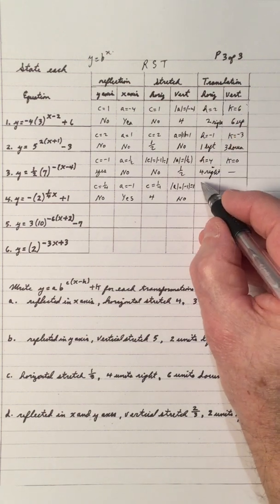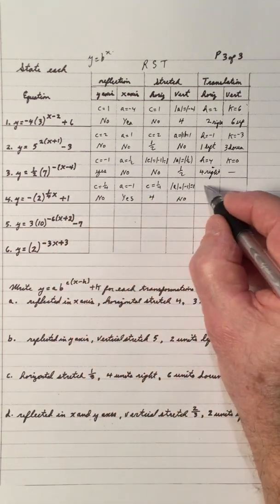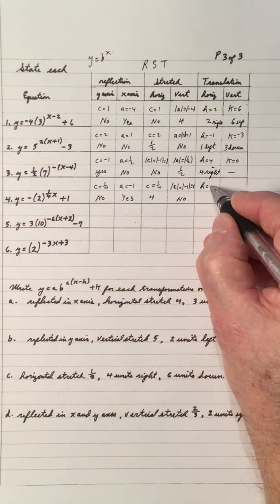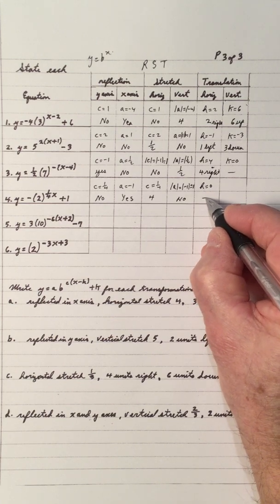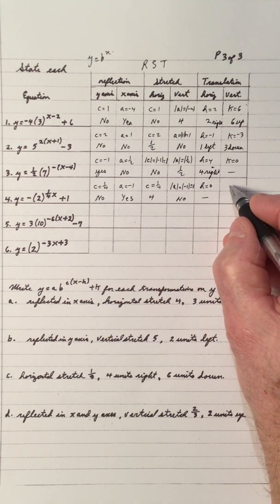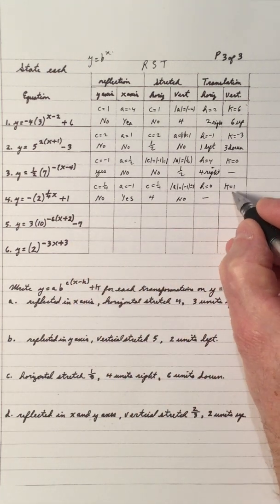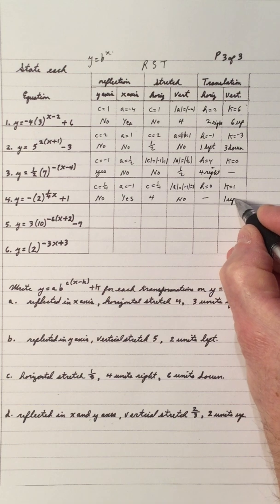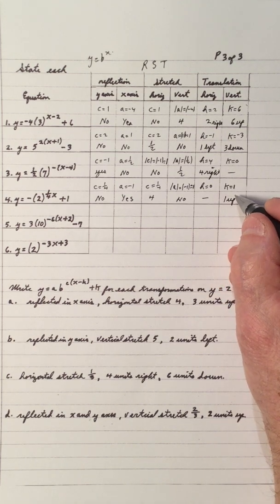The horizontal translation is when you have, notice you have no brackets, so that means h is equal to 0. So we have no horizontal translation. And we have k is equal to 1. So it's gone 1 up, because it's translated plus 1 is 1 up.